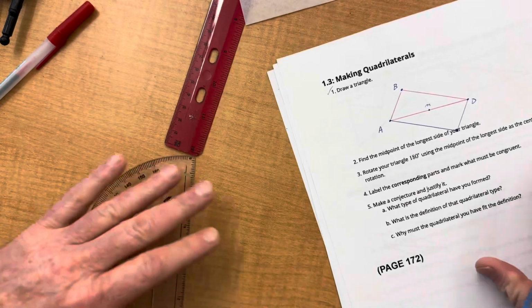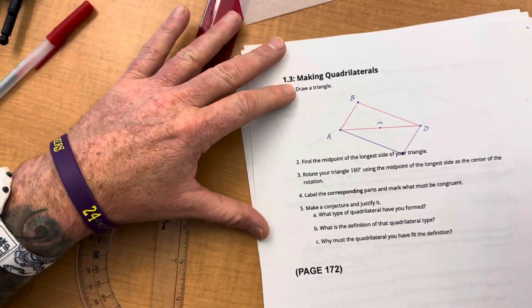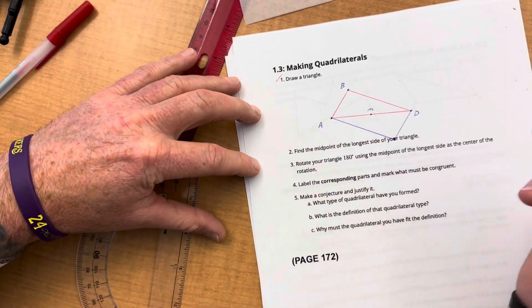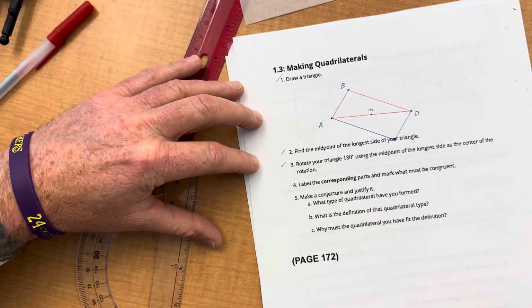Okay, so that's what we're looking at. That's what they told us to do, so we did it. All right, so that's steps 2 and 3.